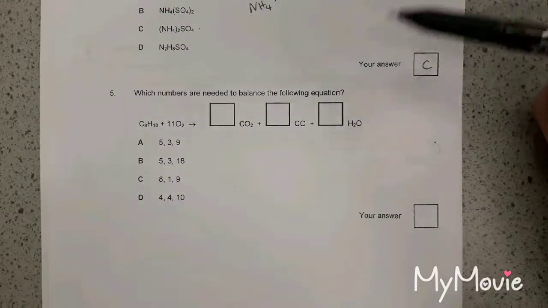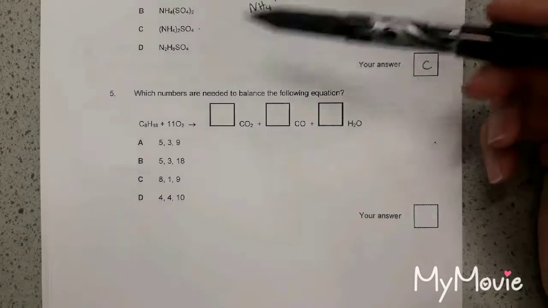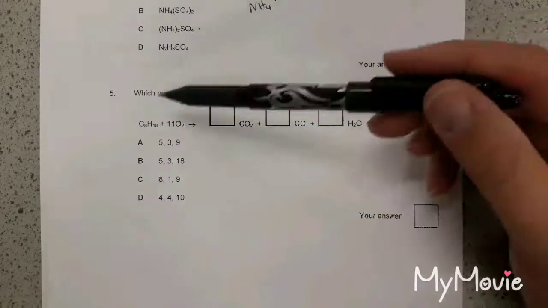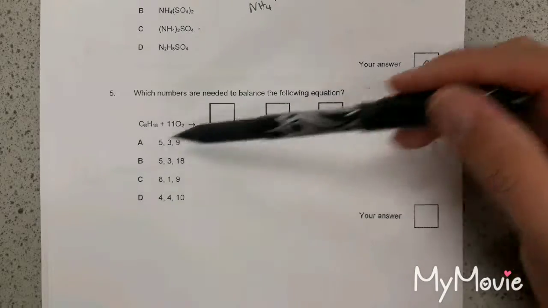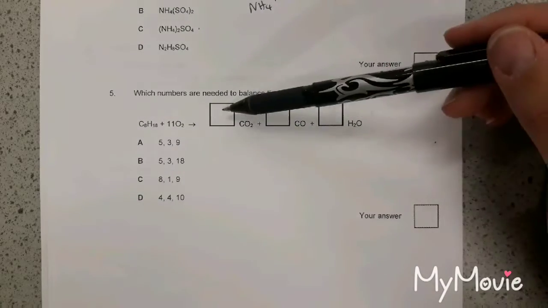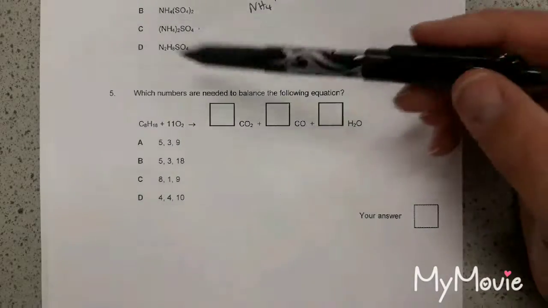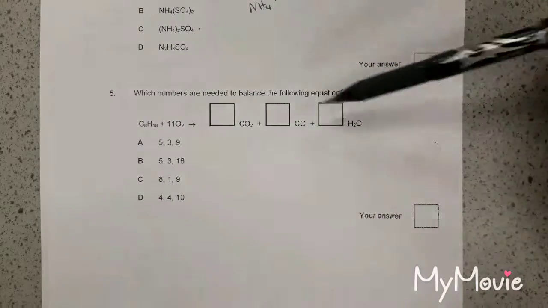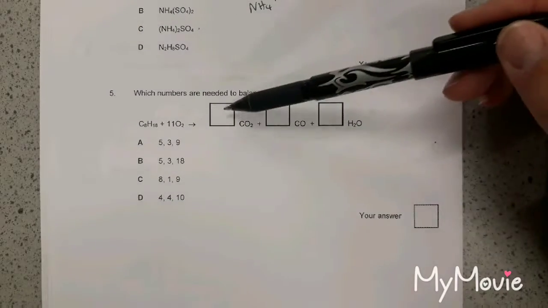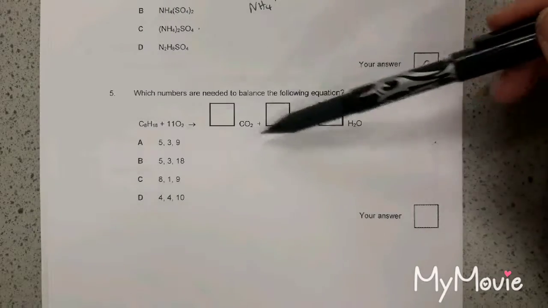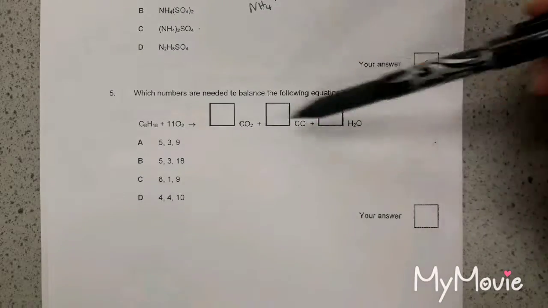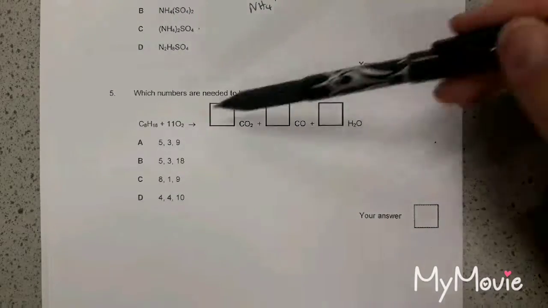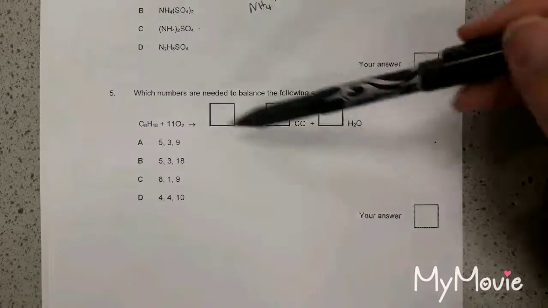Question 5, which numbers are needed to balance the following equation? So we've got a combustion equation here. We've got octane combusting with oxygen, giving us CO2, CO, and water. We've got 11 oxygens on this side, and oxygen is present in all 3 of the compounds. So it would be a bit foolish to try and start splitting up the oxygen amongst these 3 things without knowing anything else about what's going on.